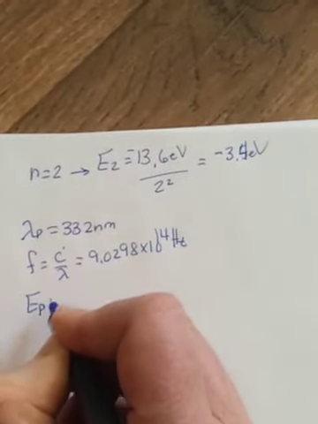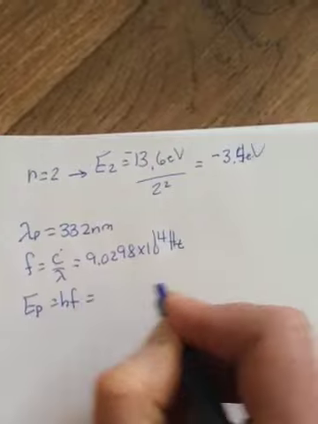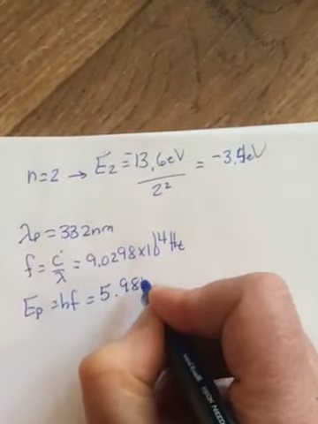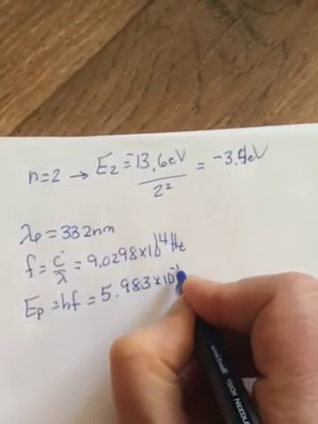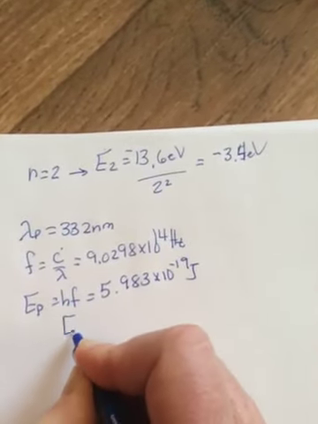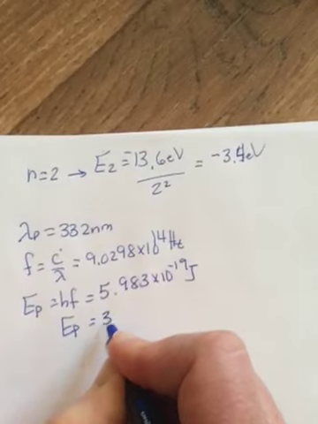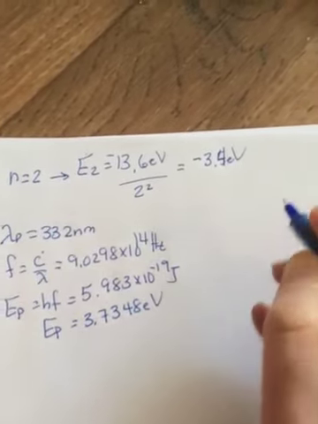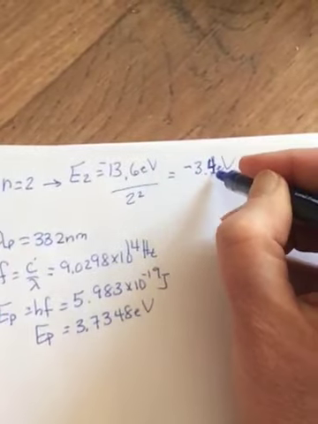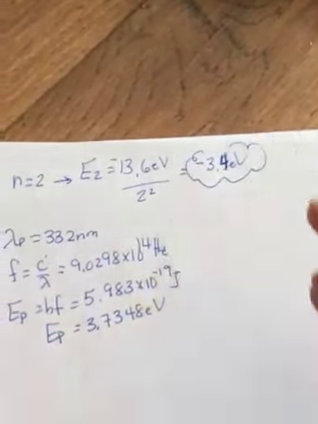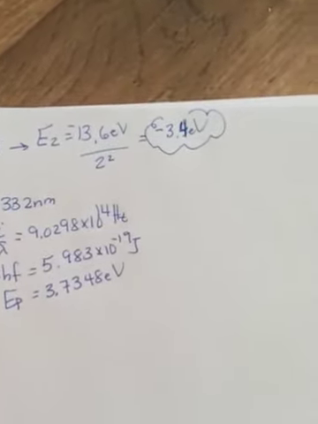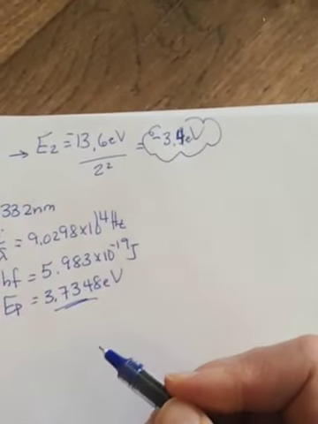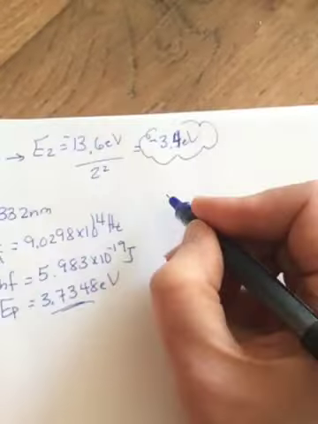And then from that we can get our EP, which is equal to HF, and it's 5.983 times 10 to the negative 19 joules, which you have to change to electron volts, so 3.7348. Now, this is how much energy it needs to obtain to be ionized, and this is how much the photon has. So part A, yes, it'll be ionized.